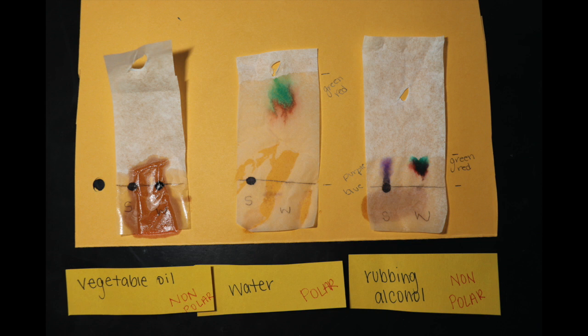What scientists will do with this information is they will do an analysis of color. So for example, in the middle strip, we can tell that the green pigment in the washable marker is more polar than the red pigment because it travels further up the paper. And so these are a couple of things that scientists might look at while they're doing paper chromatography.